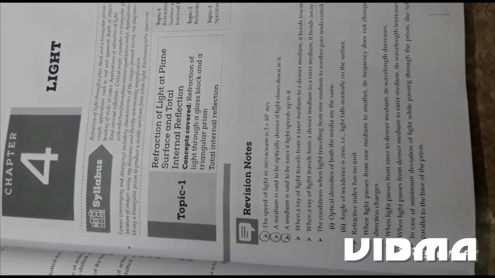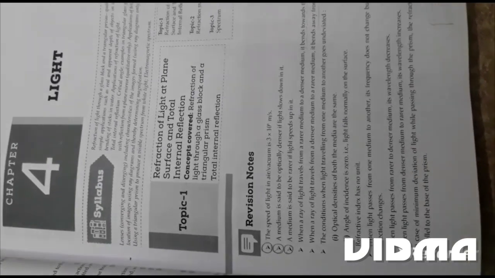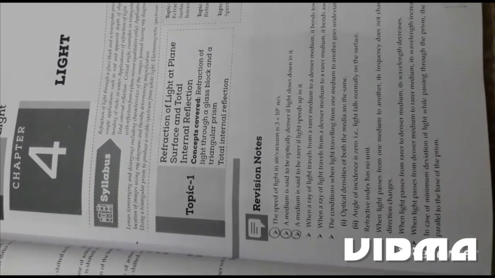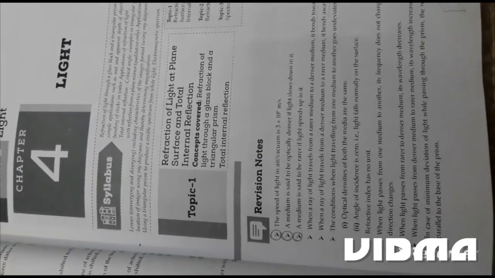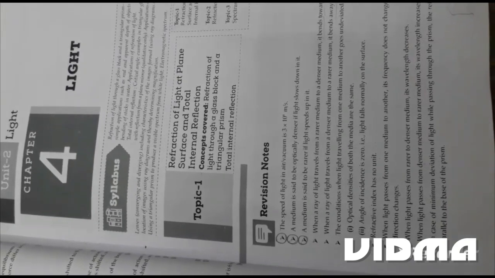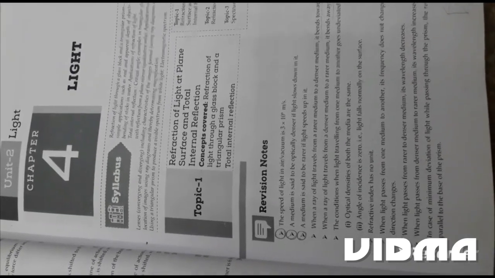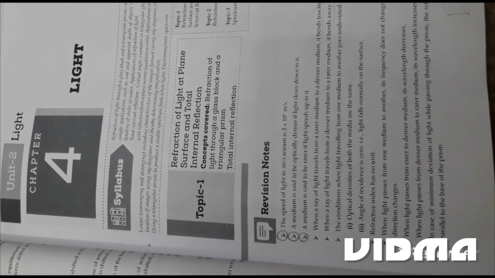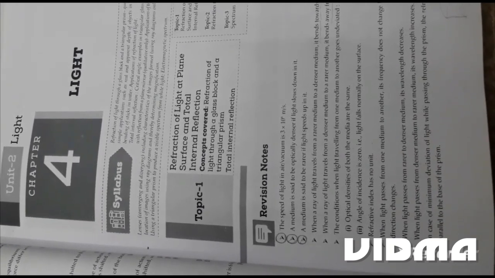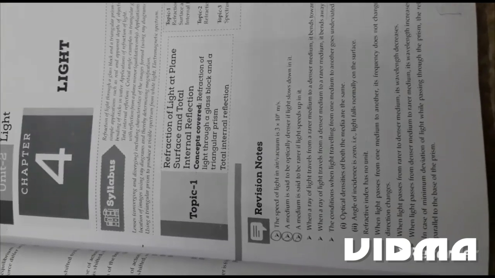When the light passes from the rarer to denser medium, its wavelength decreases. When the light passes from the denser to rarer medium, its wavelength increases. So from denser medium to rarer medium, wavelength increases, and rarer to denser, wavelength decreases.